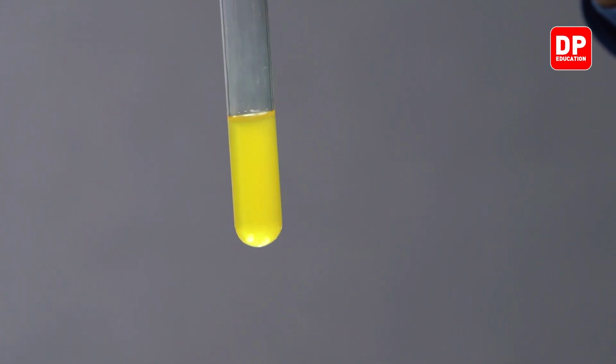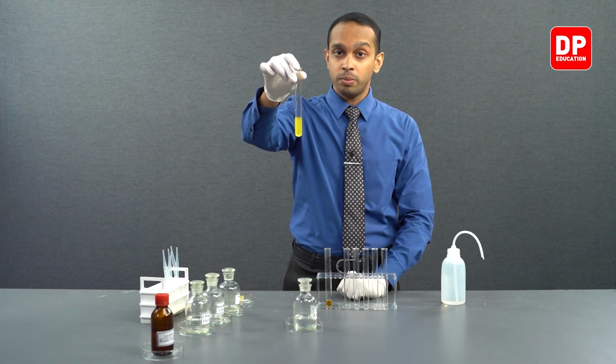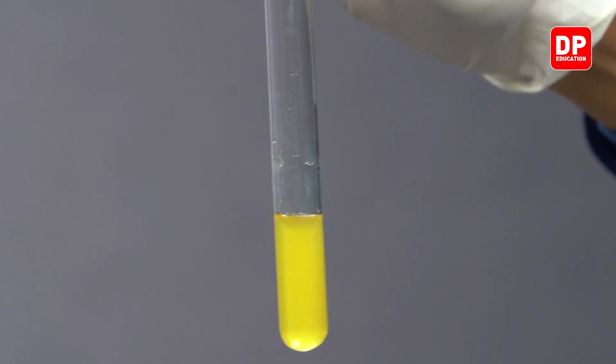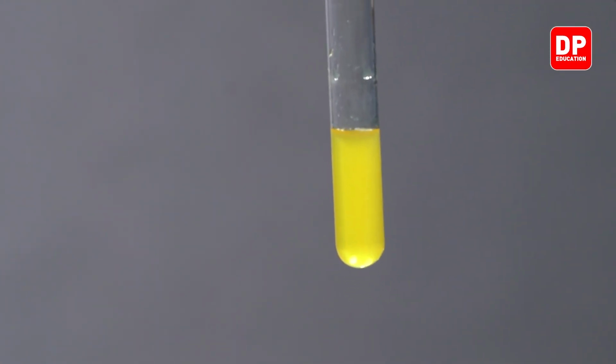Upon addition of 2,4-DNP, a precipitate is formed which is yellow-orange in color. This is a positive answer to our 2,4-DNP test, indicating we have a carbonyl compound here.